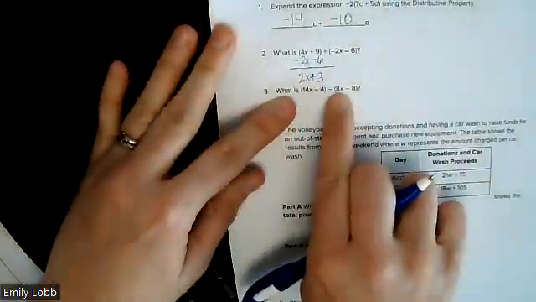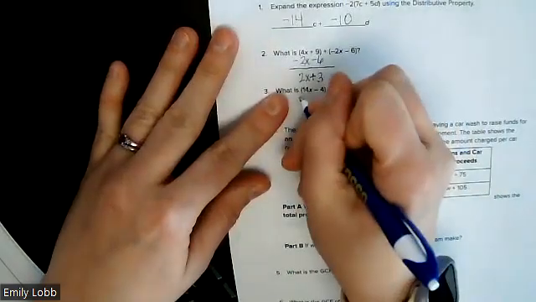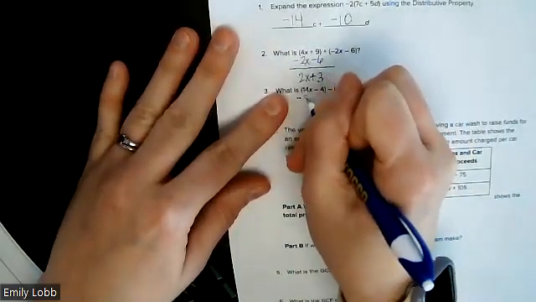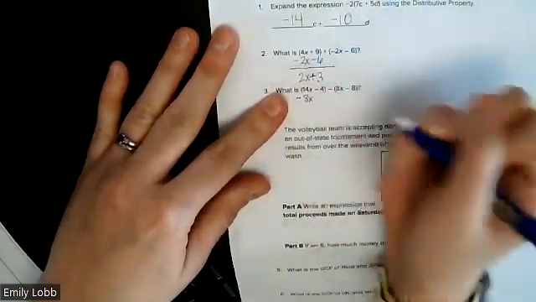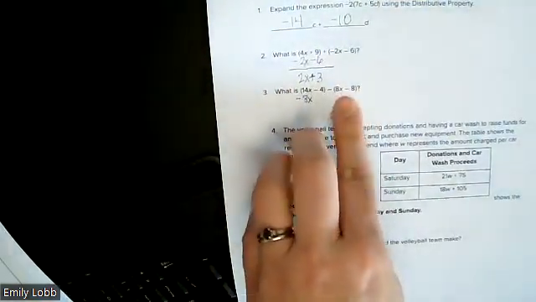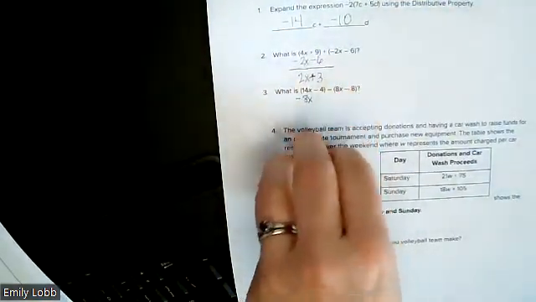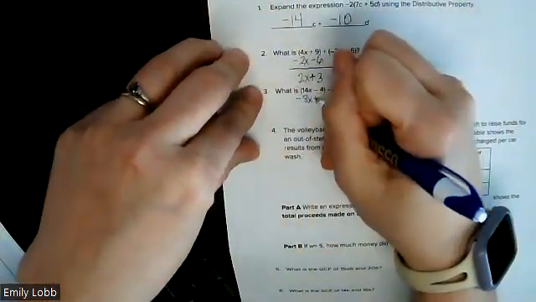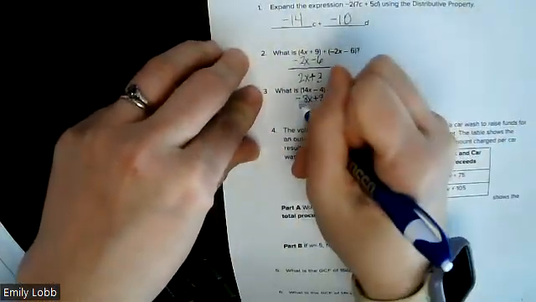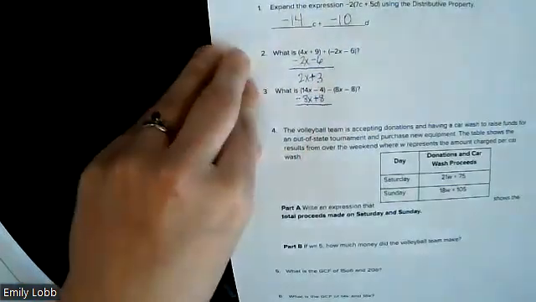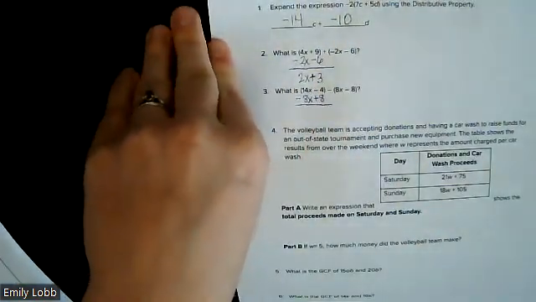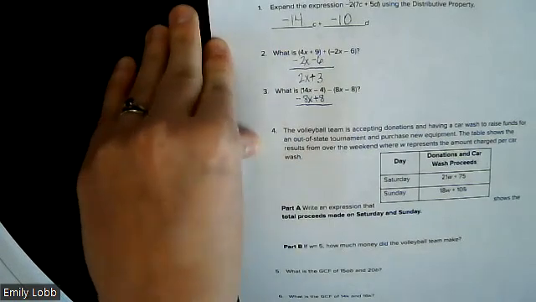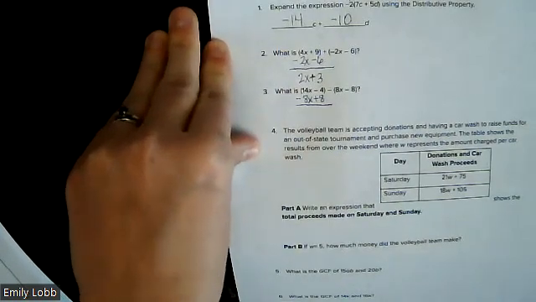But we're taking the opposite of 8x, which is -8x. The opposite of 8x is -8x. The opposite of -8 is positive 8. Excellent. Now you are literally doing it as written.